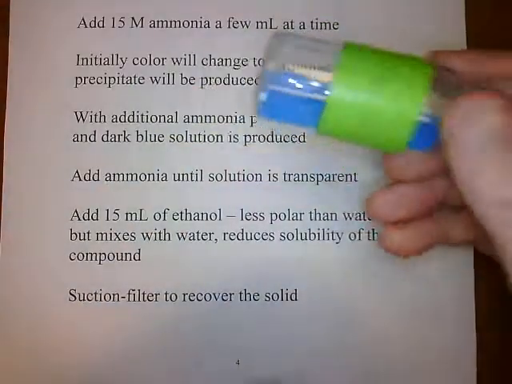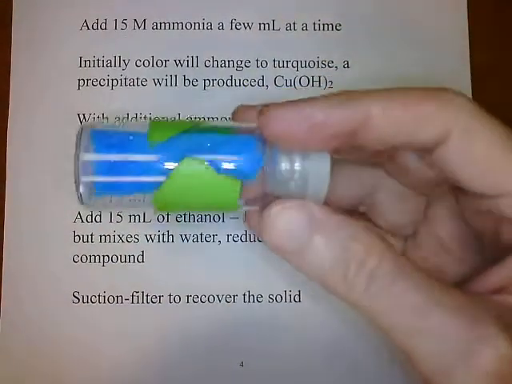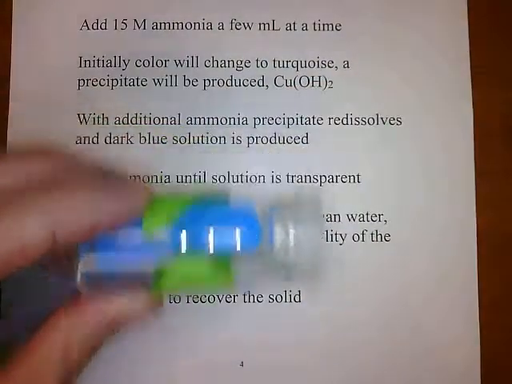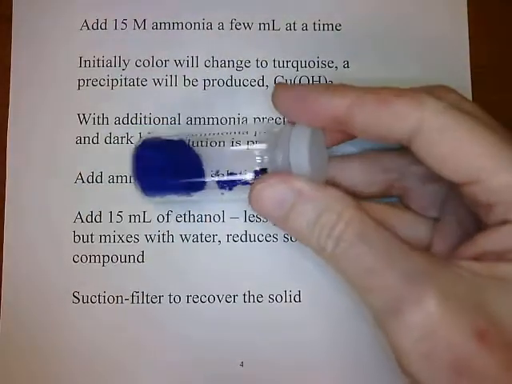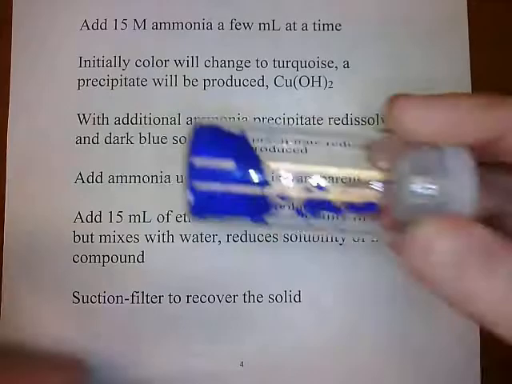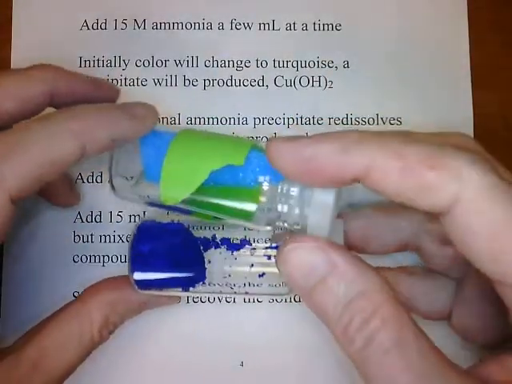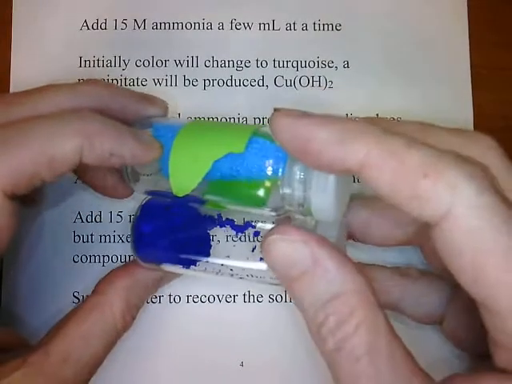Let's compare the color to the copper sulfate starting material that we started with. The copper sulfate pentahydrate looks like this. This is the compound that we're making. If you want to see the two side by side.